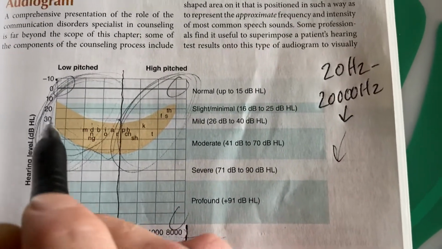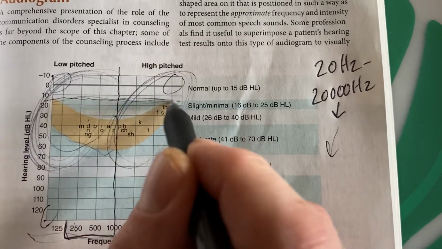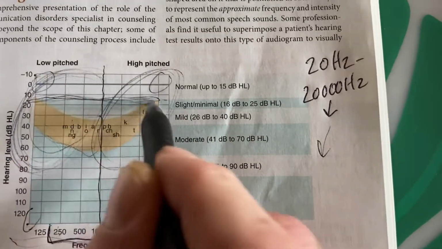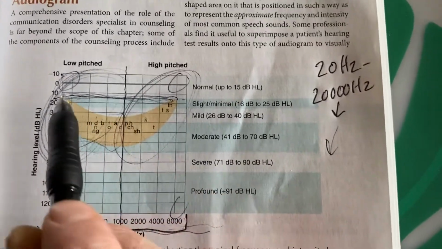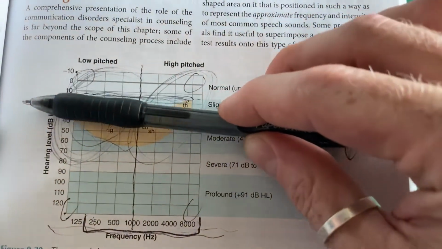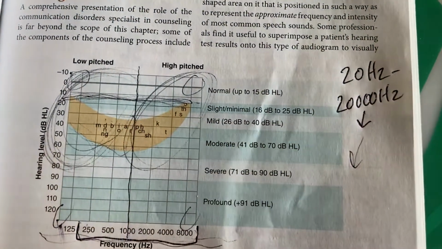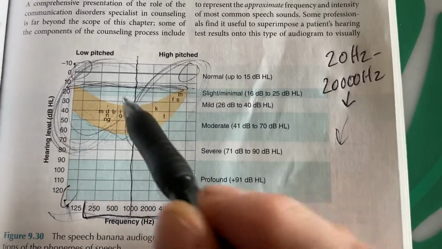Most people have hearing right around here. If we were to measure somebody's hearing, their ability to hear, if your hearing was normal, all of your results would be here, meaning that you can hear everything below that line that I just drew. This is the essence of audiology.